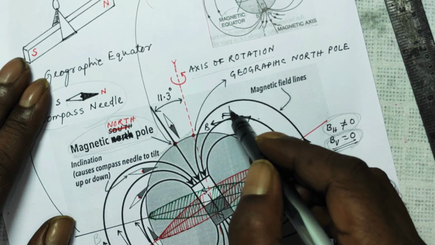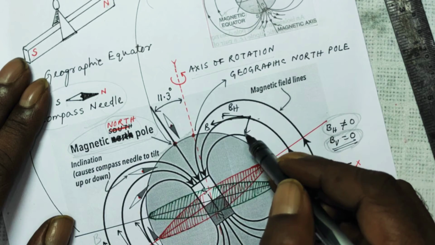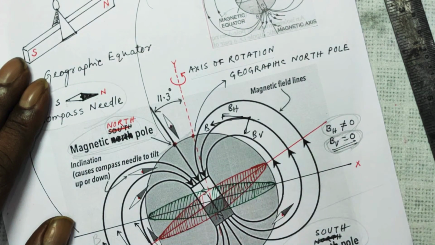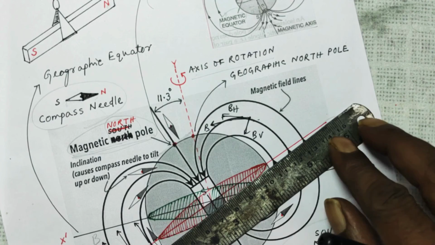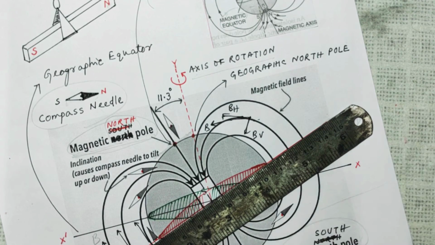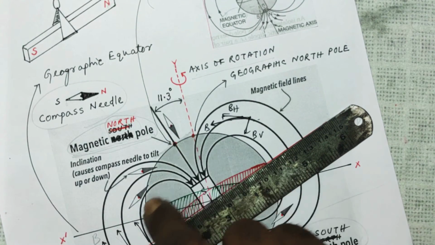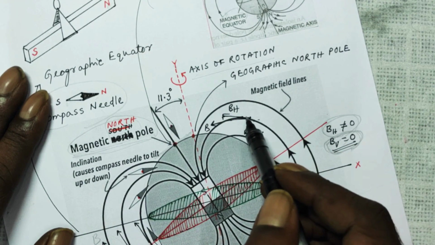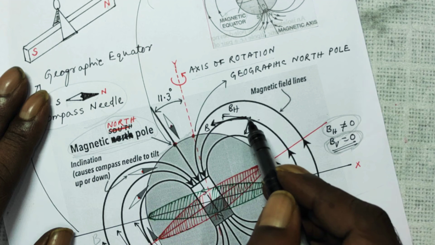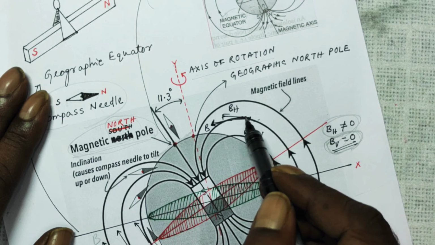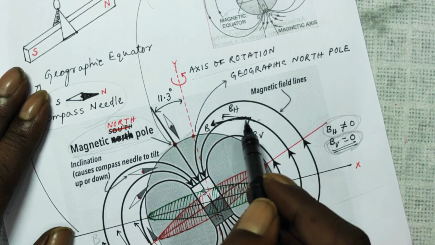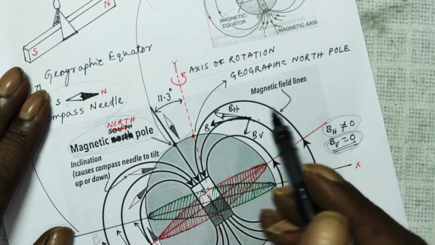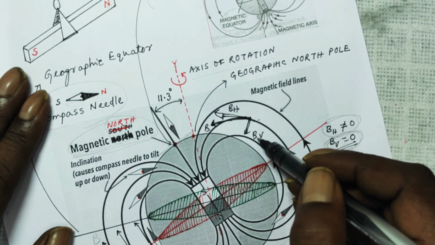This will be your horizontal component BH, and this will be your BV for all points on the surface of the earth above this line. So at this point, the total magnetic field is this way. This is the horizontal component BH, and this is your BV, vertical component.